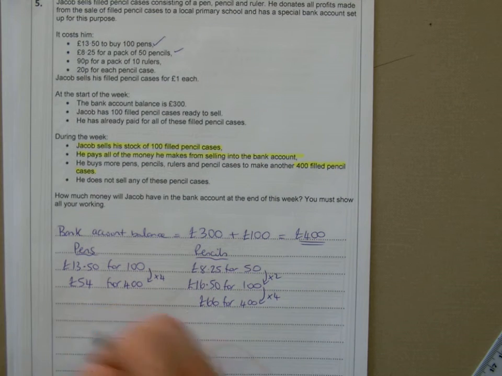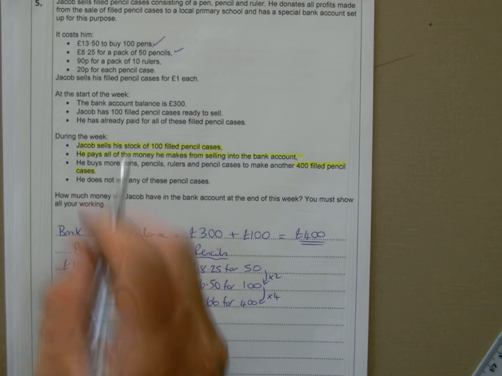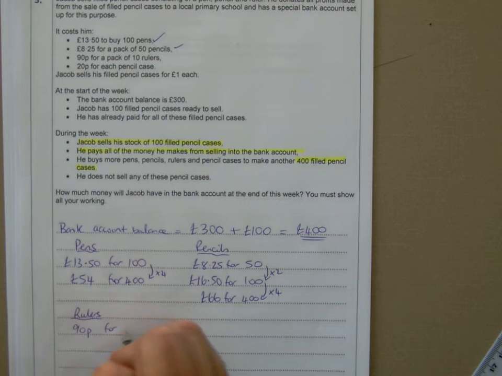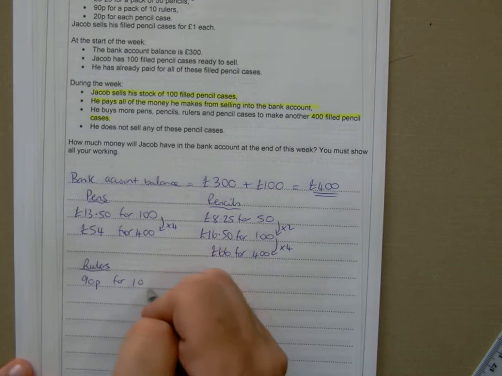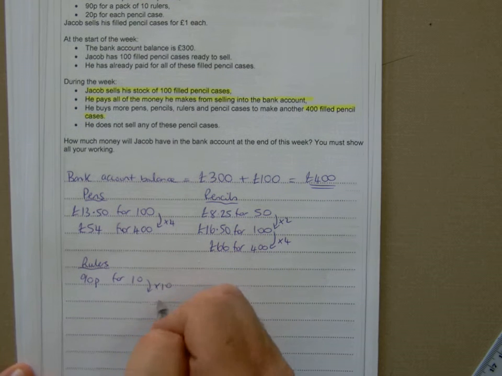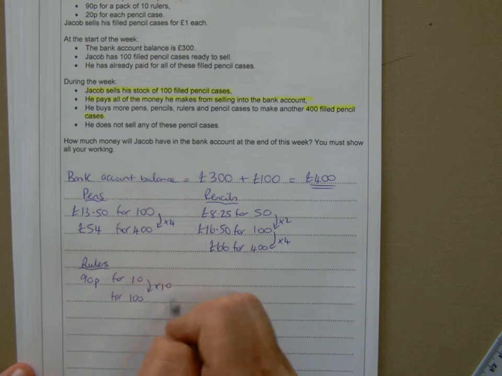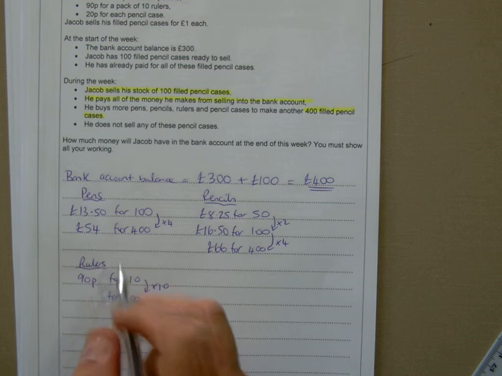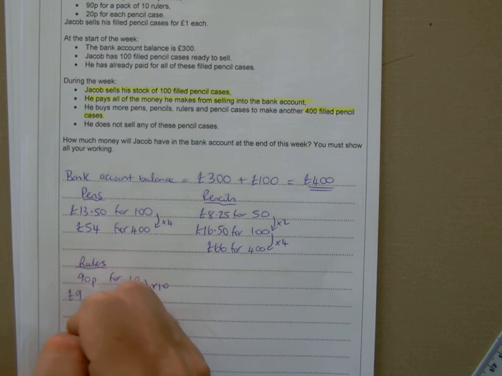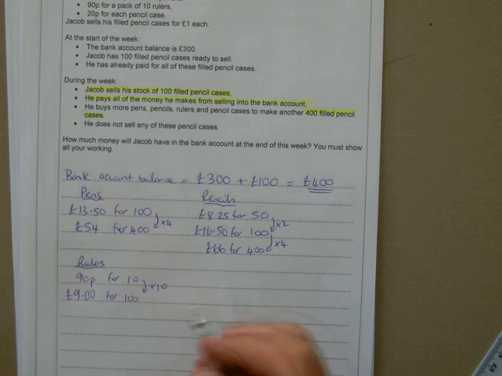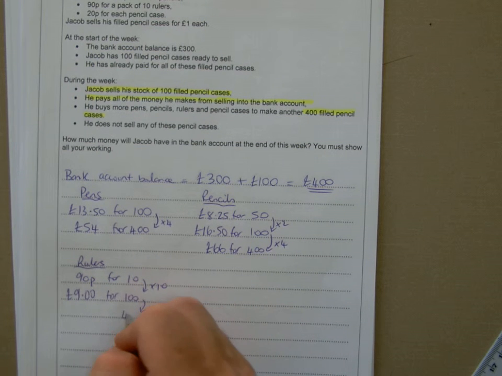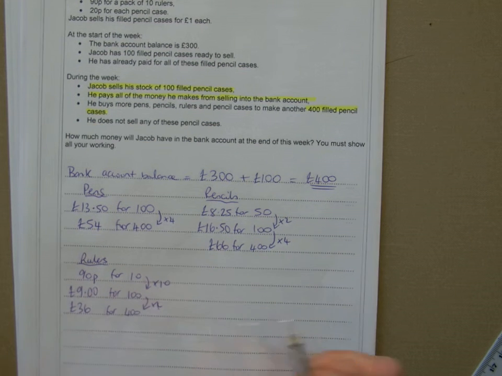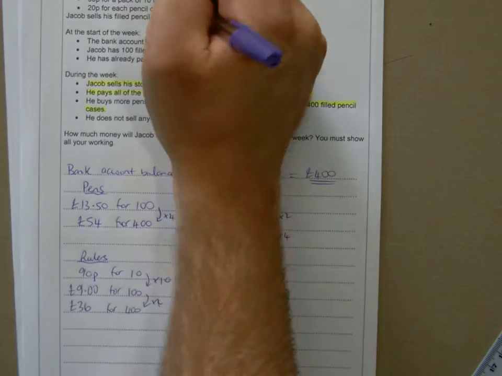So the rulers, what does it say, 90 pence for a pack of 10. Now let's get that to 100 first. So let's just times that by 10. So we get to 100. If I'm timesing that by 10, I've got to times the cost by 10. Now, 90 pence times 10 will be 900 pence, which will just be £9, of course. And then times that by 4 to get 400. So times that by 4, I get £36. So that's the rulers.